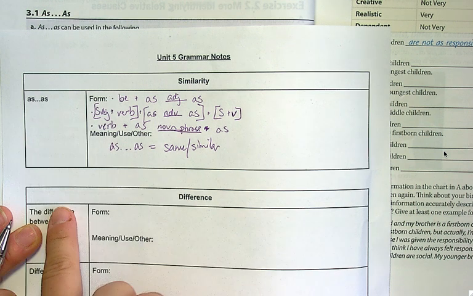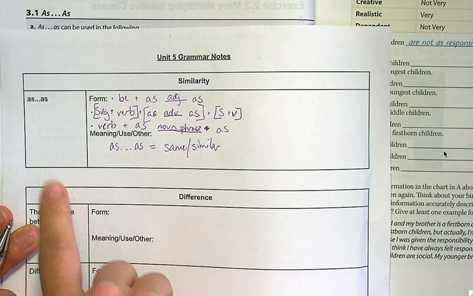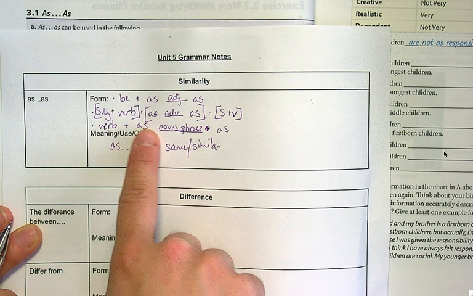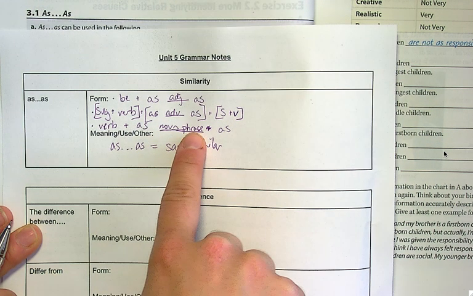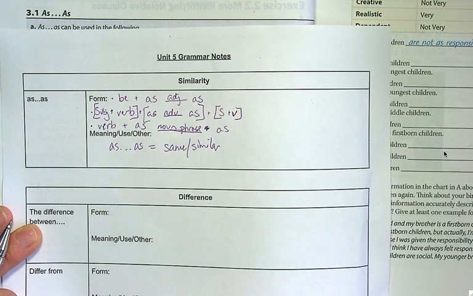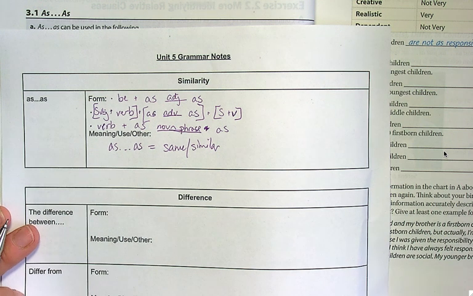If you say she has as much integrity as her best friend, that means both people have integrity. So as means same. That's the meaning of the grammar.